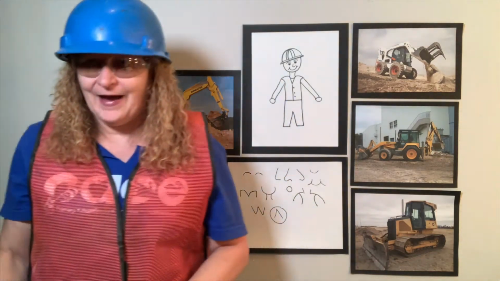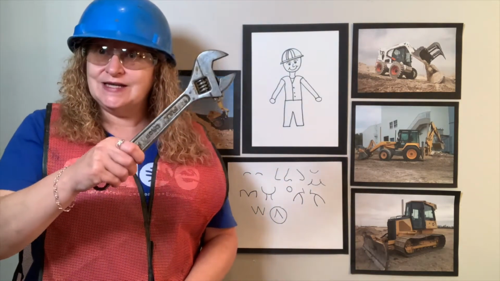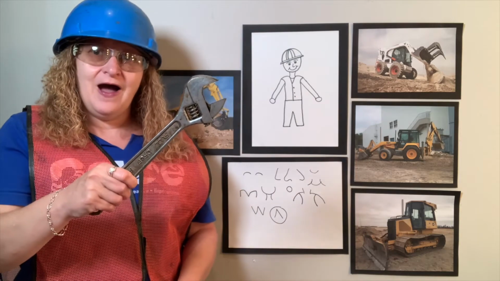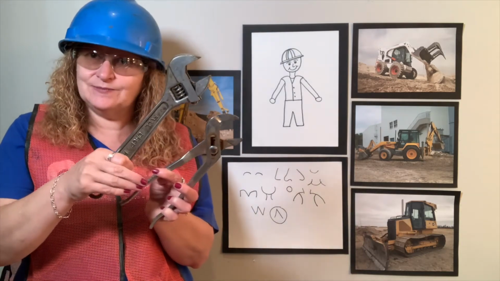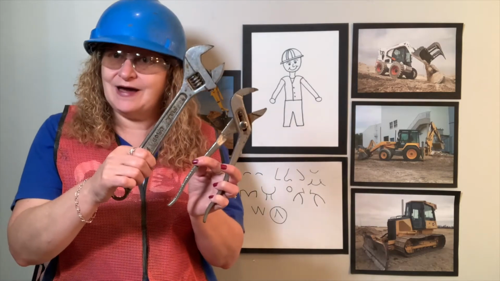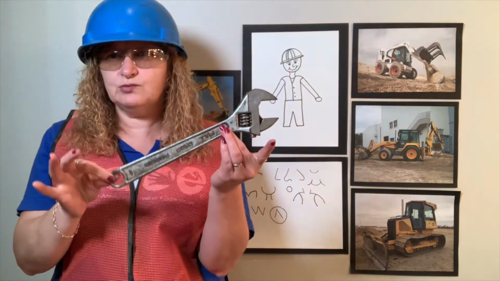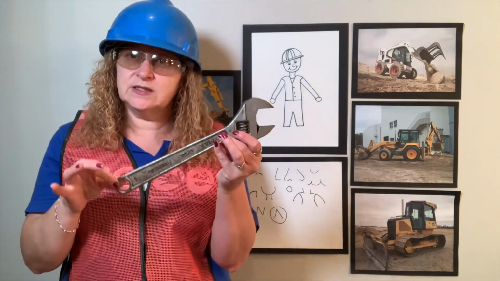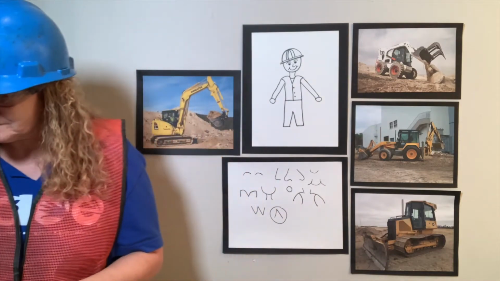And I also have this really big wrench. This is called an adjustable wrench. And I have another one that is an adjustable wrench. Two different kinds of wrenches. Now notice that construction workers use really big tools because a lot of times they're working on really large projects.